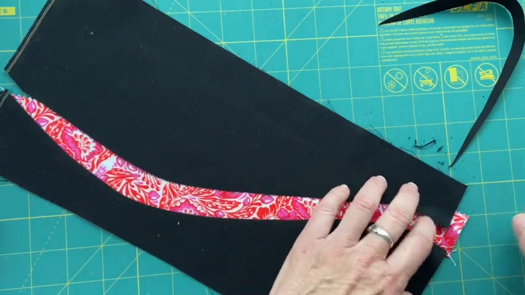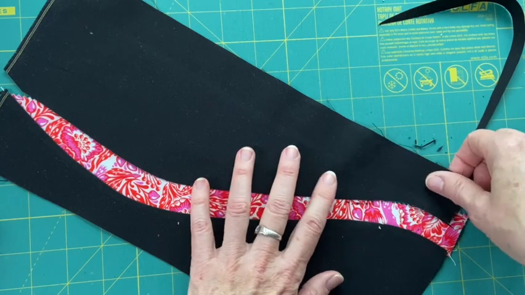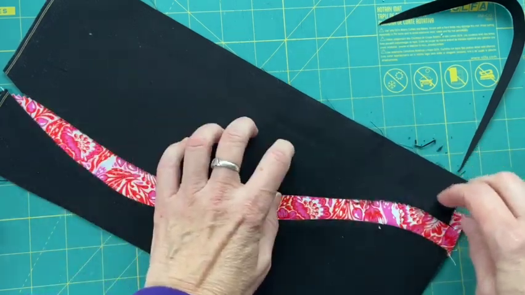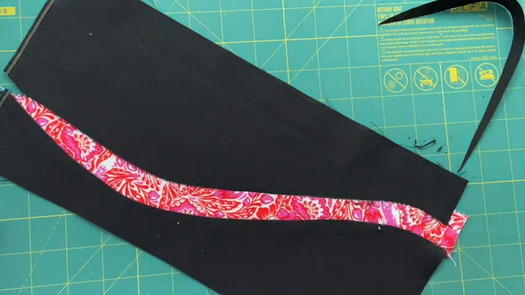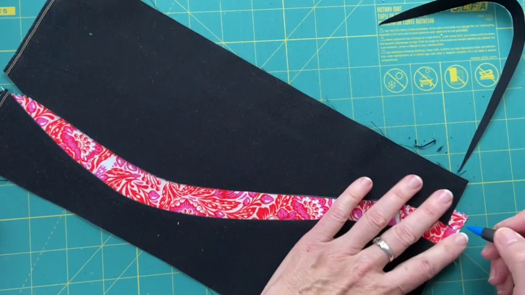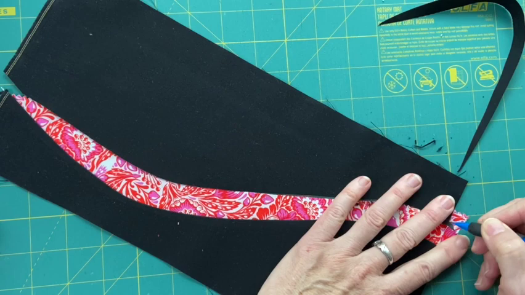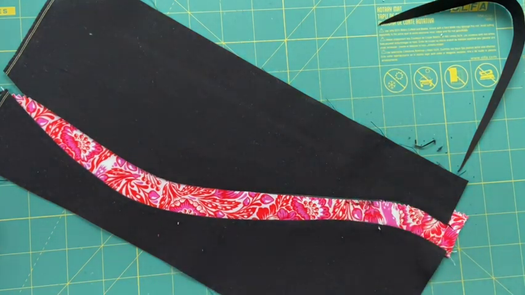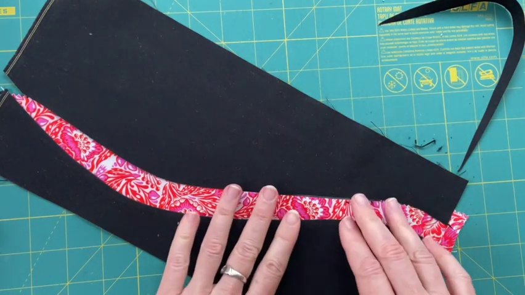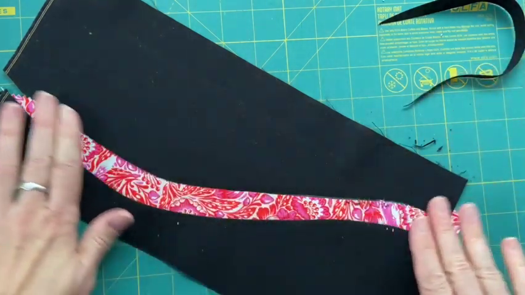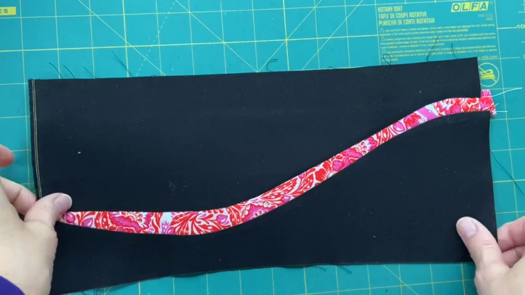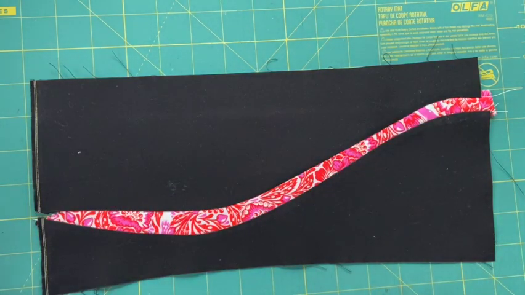This is going to be, I moved that a little bit. This is going to be convex curve, so I'm going to prefer it starting here. And let me find something to mark it with here. And I will sew that, and we will come back and decide what we are going to do with the next strip of sediment.